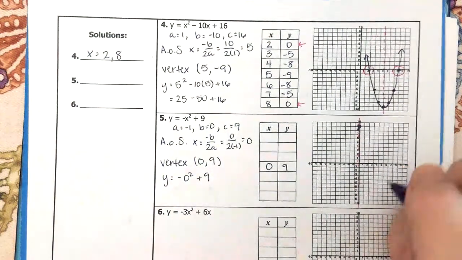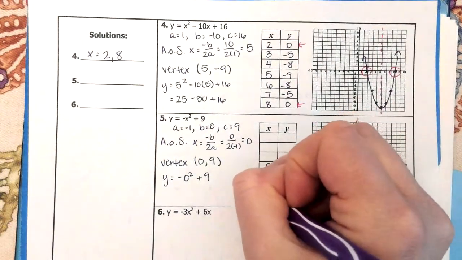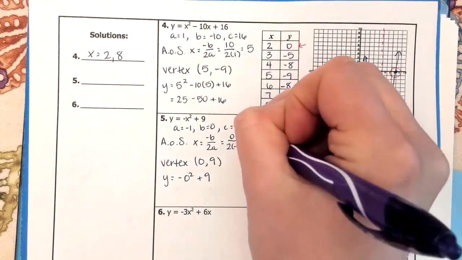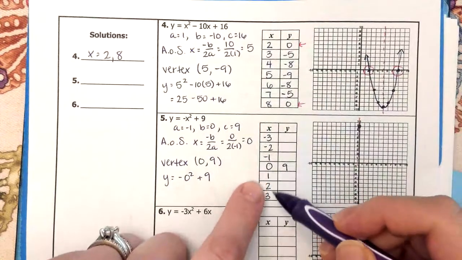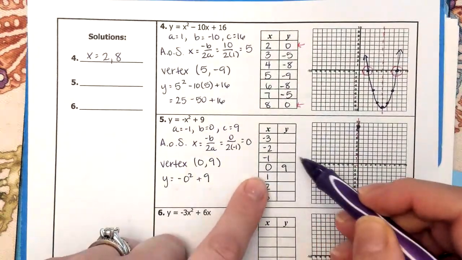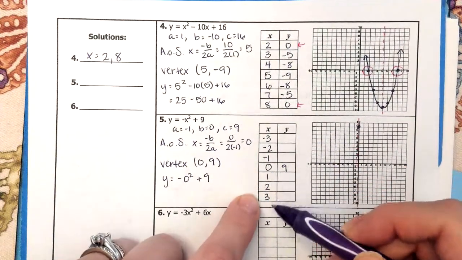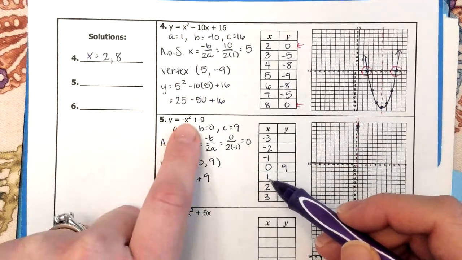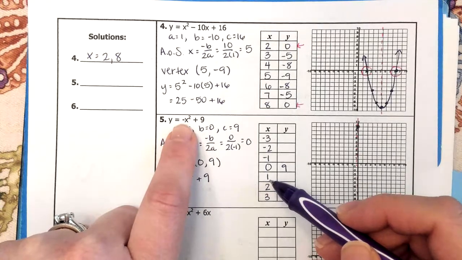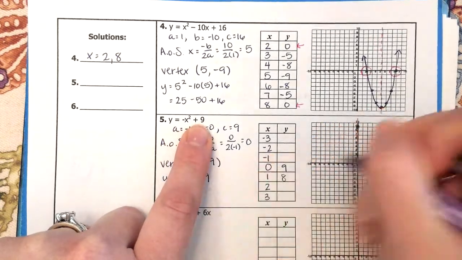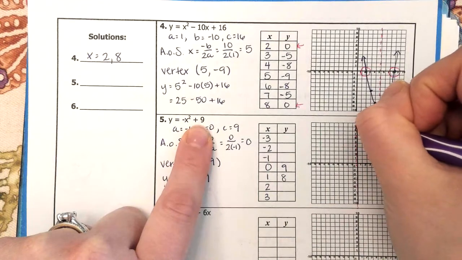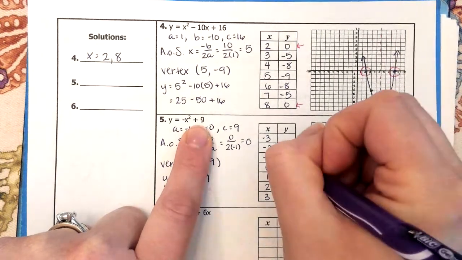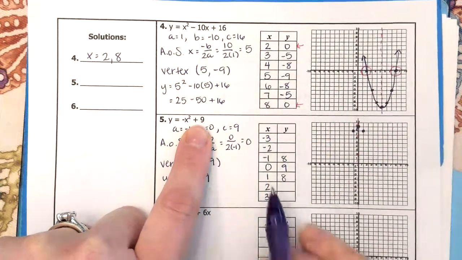Then filling it in to the right, I will use 1, 2, and 3. To the left, I will use -1, -2, and -3. I'm going to choose to plug these numbers in and then mirror image them. I'm choosing these numbers instead of these numbers so I don't have to deal with the negative. So 1 squared is 1. Make it negative. -1 plus 9 is 8. So I have a point at 1, comma 8. Using symmetry, that means I also have a point at -1, comma 8.